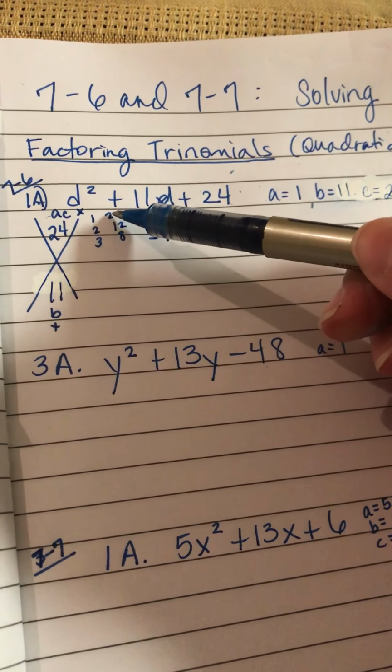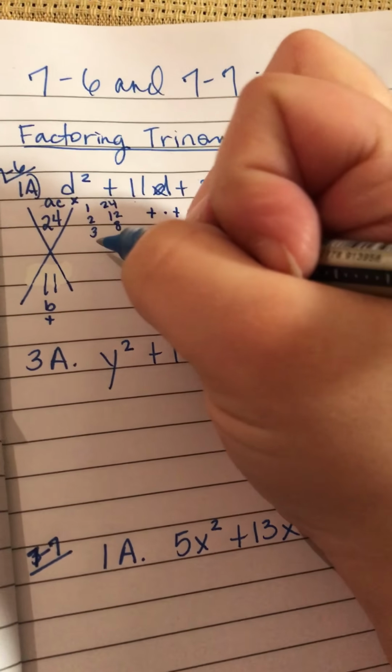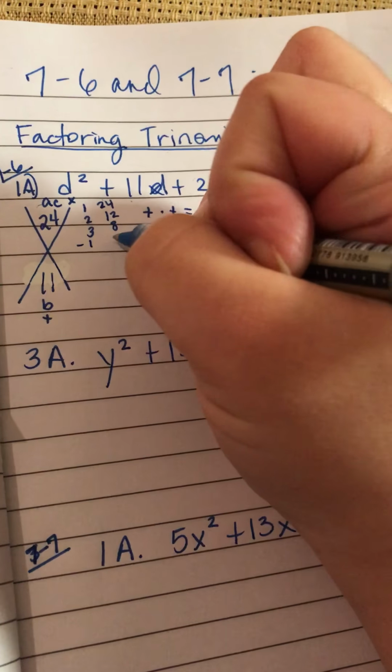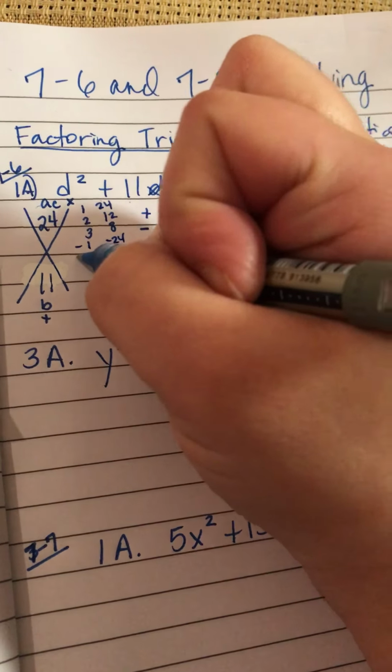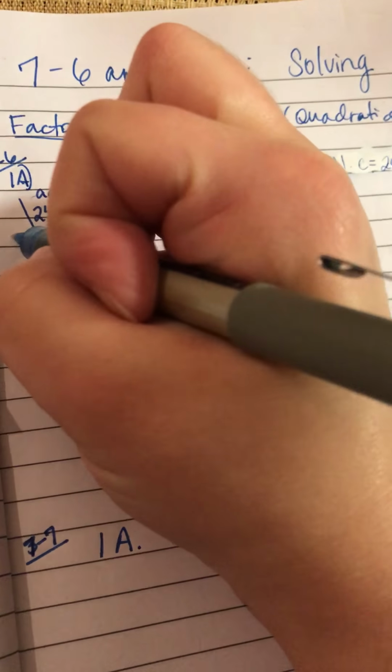So we can do either positives or the same numbers but negative for both. Negative 2, negative 12, negative 3, negative 8. And there are more. 4 and 6 would work also, but I already know that because 11 is my adding, 3 and 8 will add to give me 11, so I went ahead and stopped there.